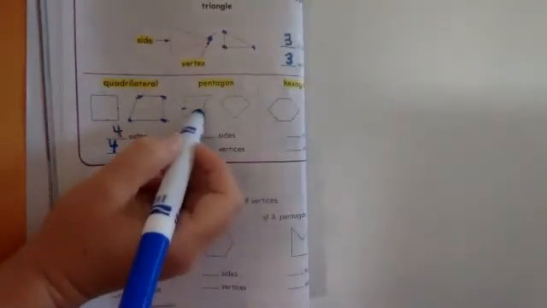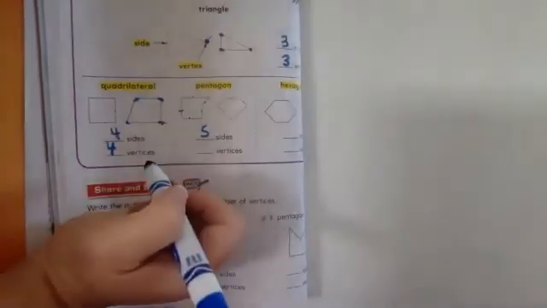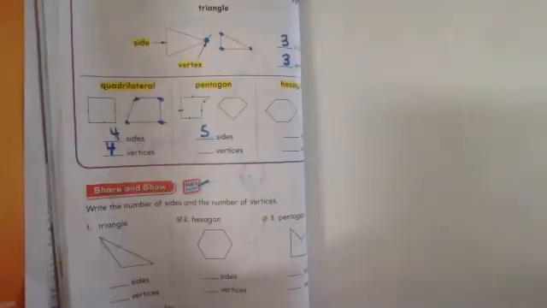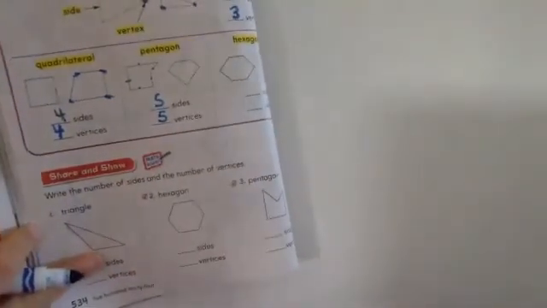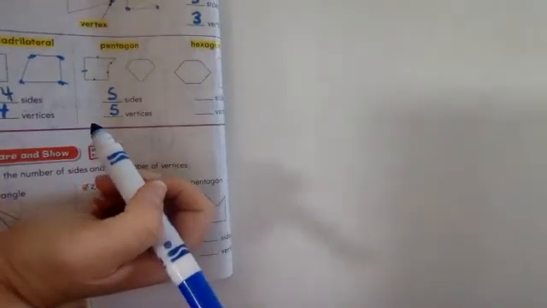A pentagon, let's count. 1, 2, 3, 4, 5. And it has the corners, 5 vertices. A hexagon, how many sides does a hexagon have? 6.